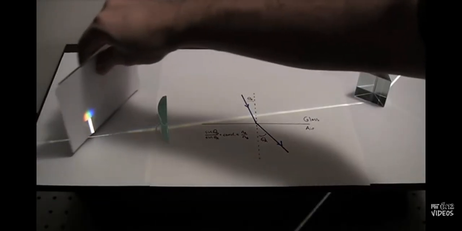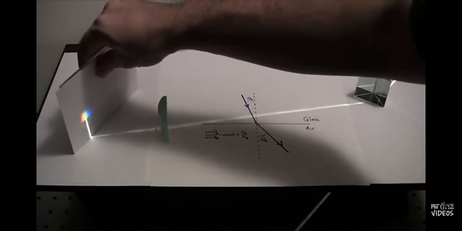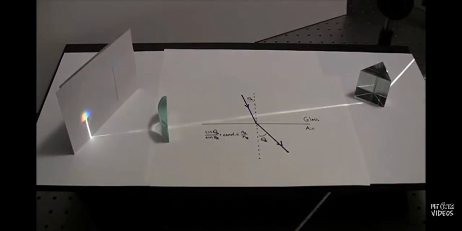If we go further away from the lens or closer to the lens, it's still clearly a spectrum. So is there a way to combine this white light so that we get a beam of white light, sort of like we had at the input? It turns out the answer is yes, but it's a little bit more complicated than you would expect.